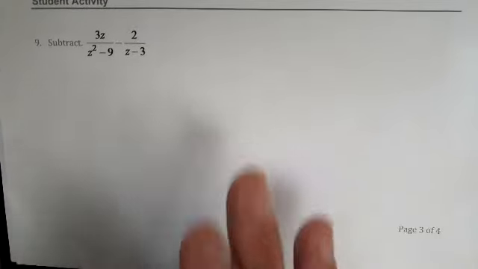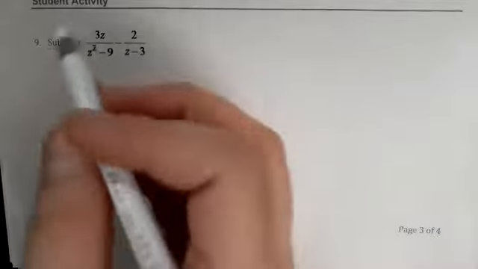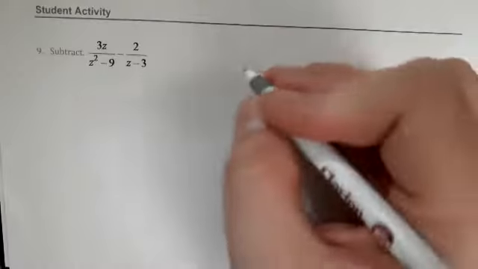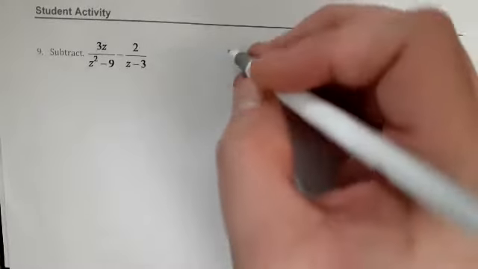This one might be a little easier to do it on. So now we have a student activity, and they just kind of throw it at you, right? 3z over z squared minus 9 minus 2 over z minus 3. They don't tell you to do it. What should you really do to start this thing out? Look right here, and I need to know what my common denominator of these things is.